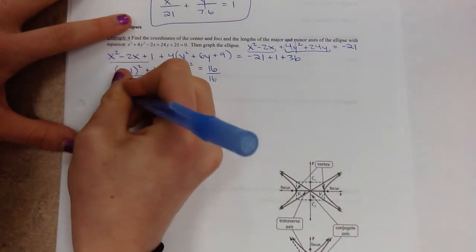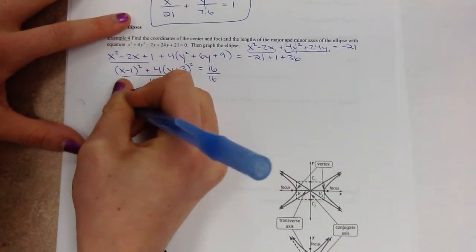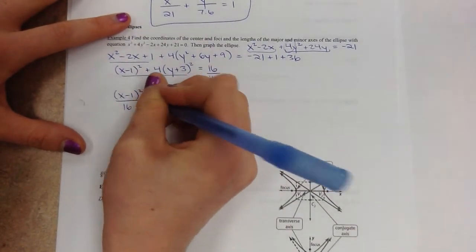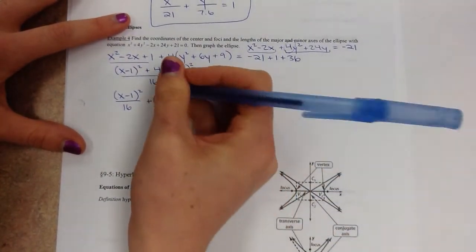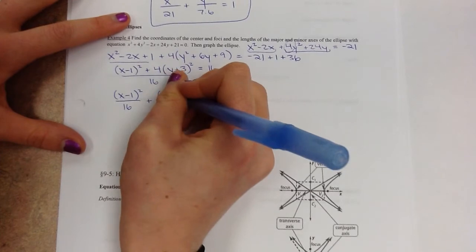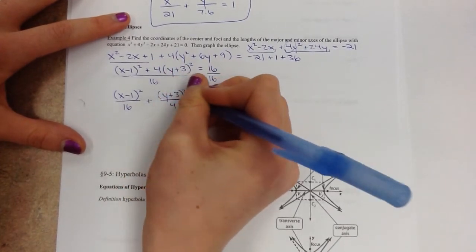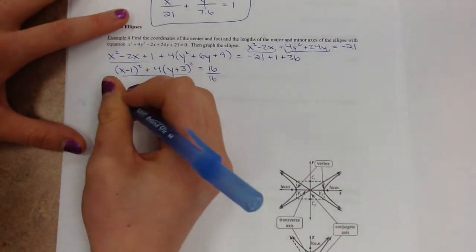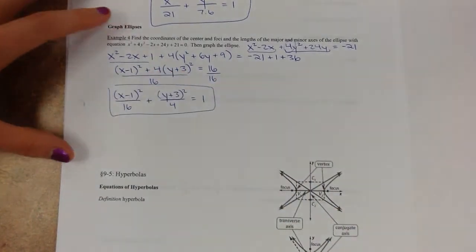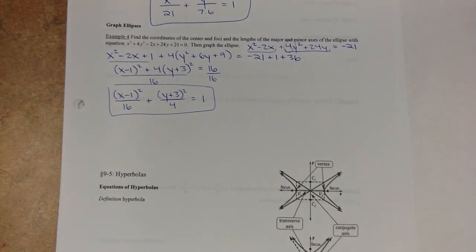So I have (x - 1) squared, and I divide that by 16, plus, and then the 4 over 16 reduces down to 1 over 4. So I have a 4 in the denominator, and then this is just 1. So this is my brand new equation. Okay, I am going to use that to graph.